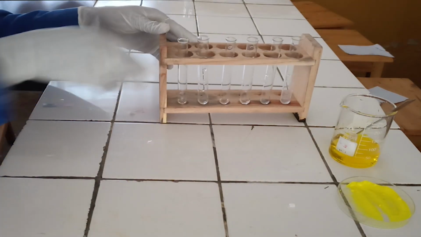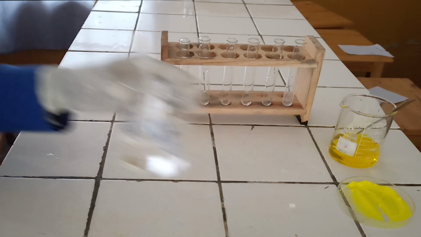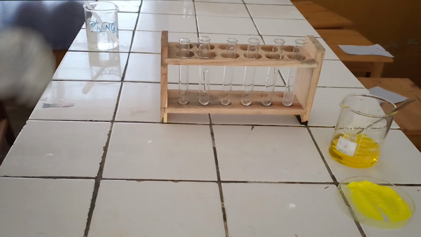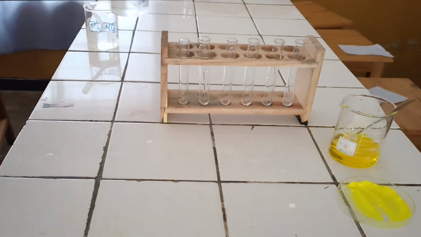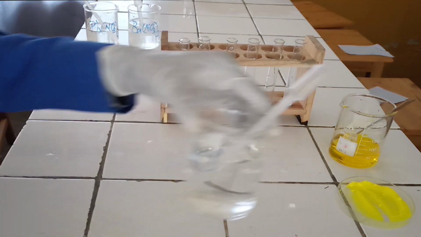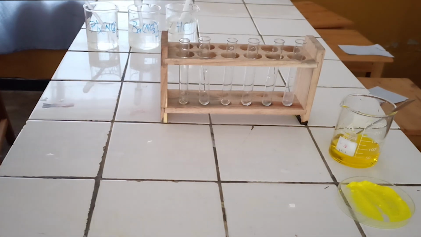Chemicals required. 1. Lead nitrate solution. 2. Barium nitrate solution. 3. Diluted hydrochloric acid. 4. Diluted sulfuric acid.